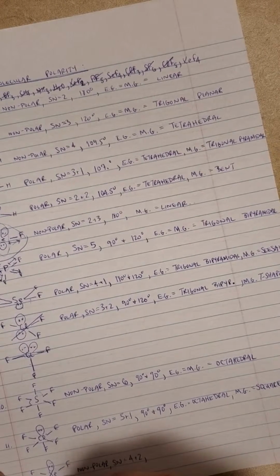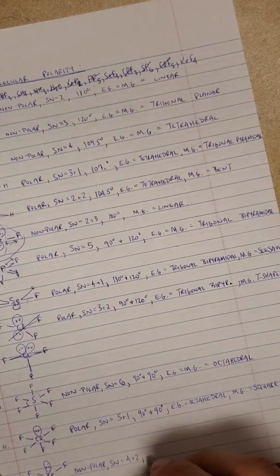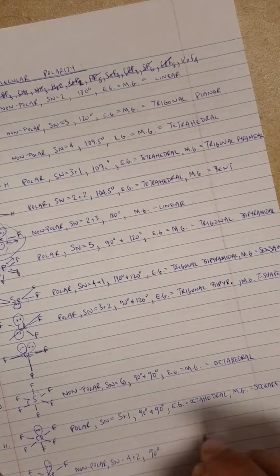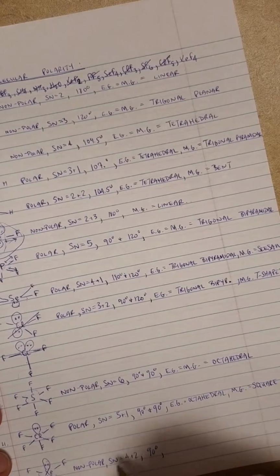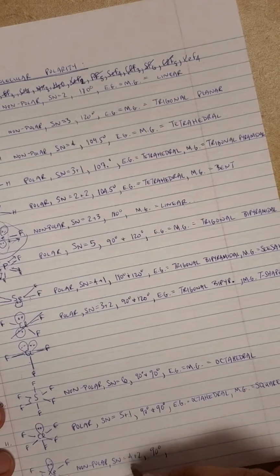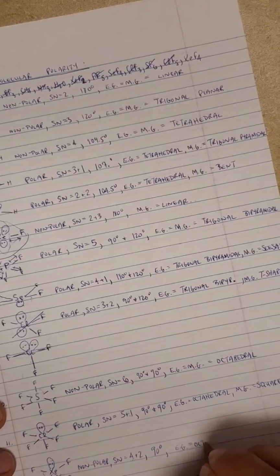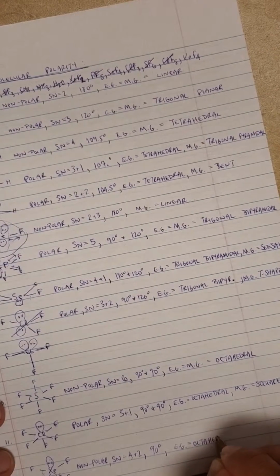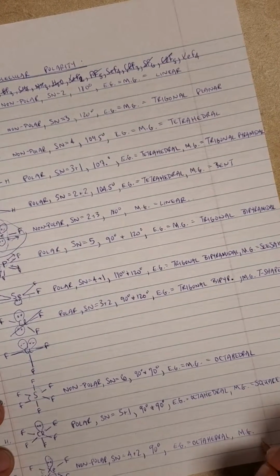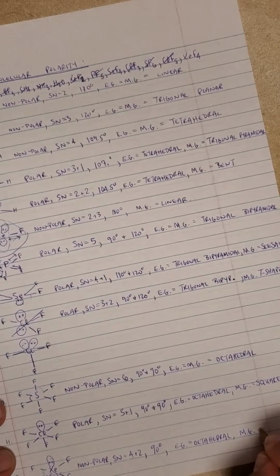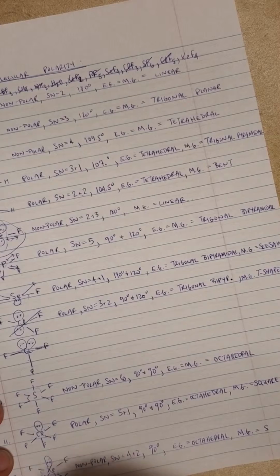We'll have 90 degrees between these fluorines right here. Our electron geometry is octahedral because the steric number is 6. And our molecular geometry is square planar because these bonding groups of electrons are in a square plane.